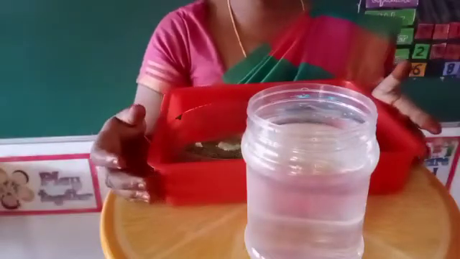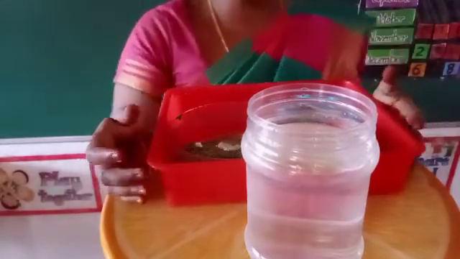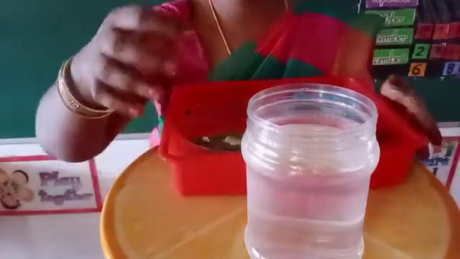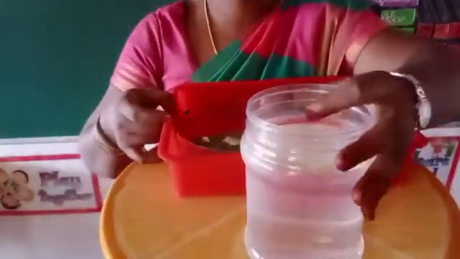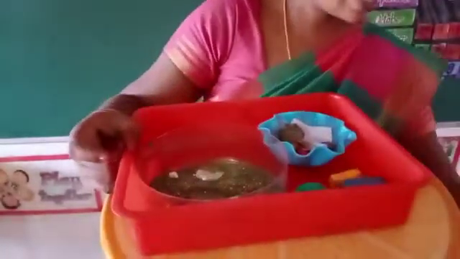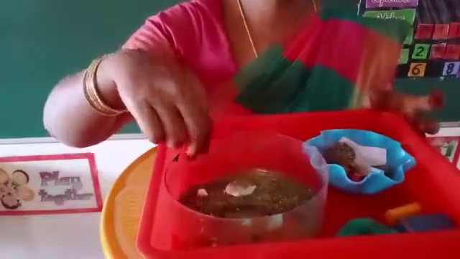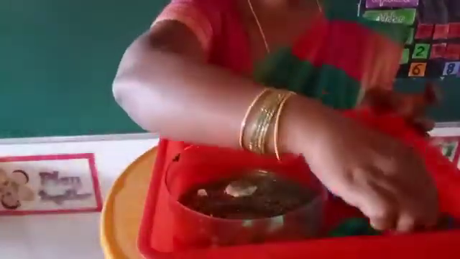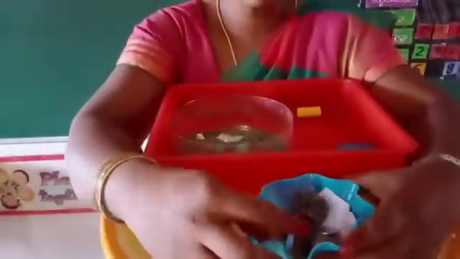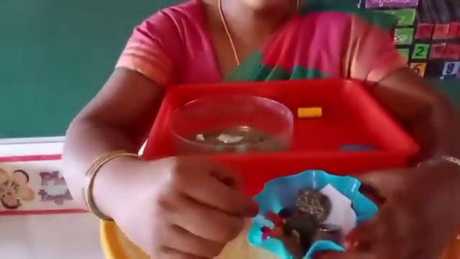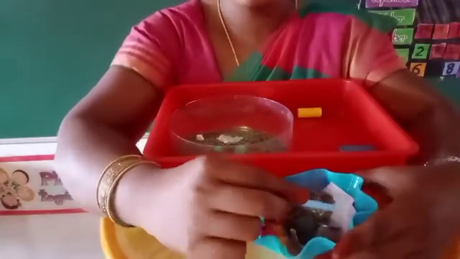So, kids, as I said, we are going to do an activity to understand the concept of float and sink better. For that, I have kept a bottle filled with water. Not only that, I have some objects with me. So I have some glitters, some plastic toy, wooden block, and some objects. What are the objects? We have straw, dry leaves, beads, cubes, coins, pebbles, paper.